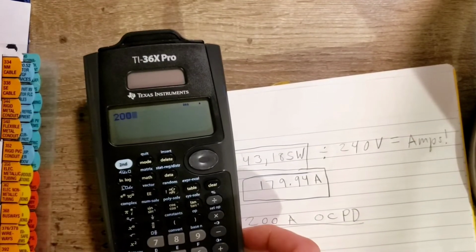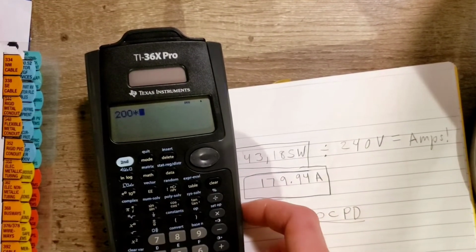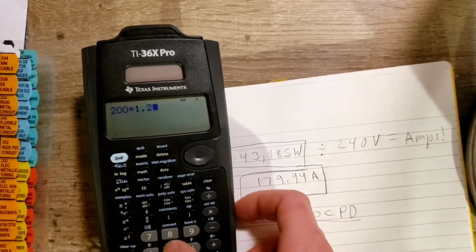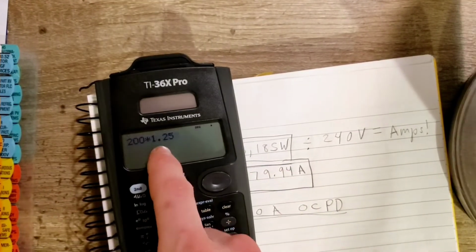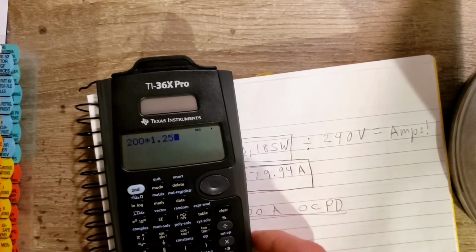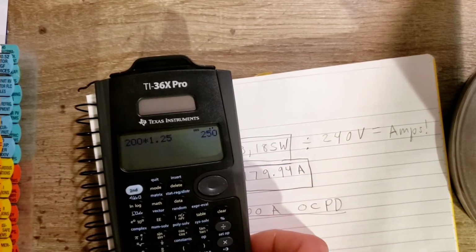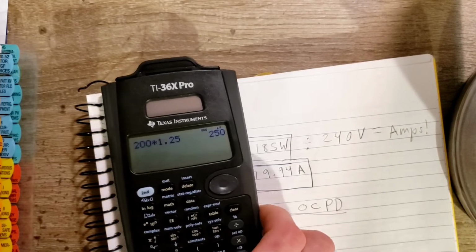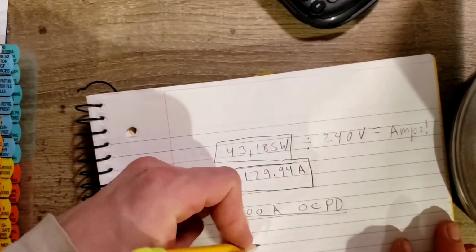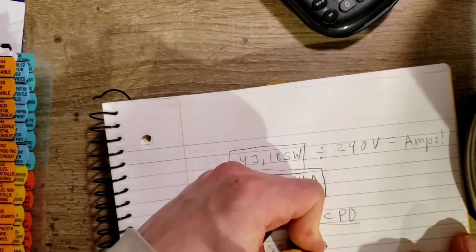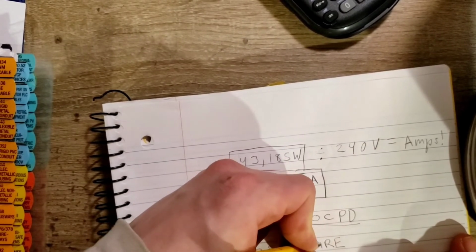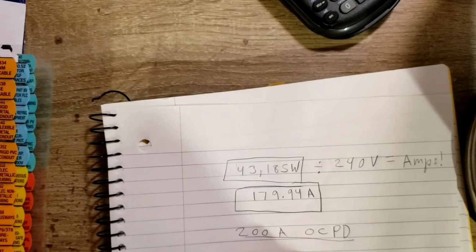So we go 200 amps times 1.25. So we got 250. Now that we have 250 amps for our wire, what size can we put on 250 amps?